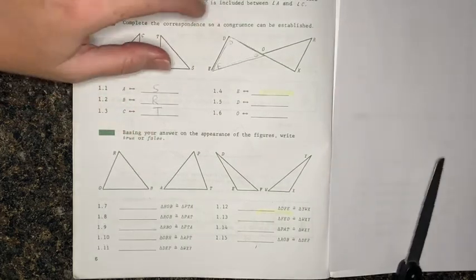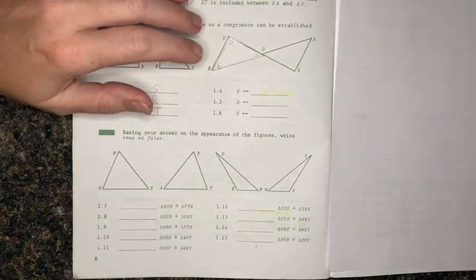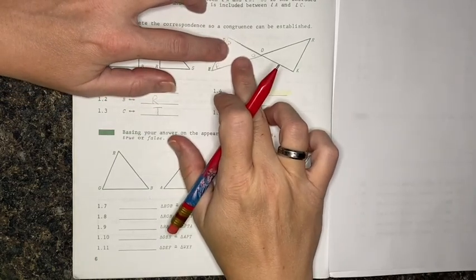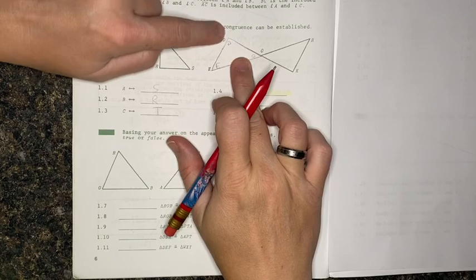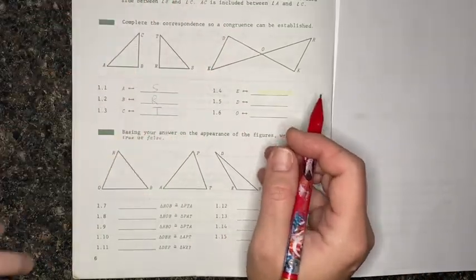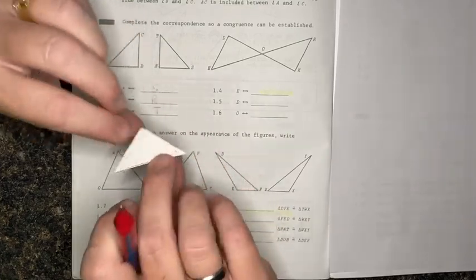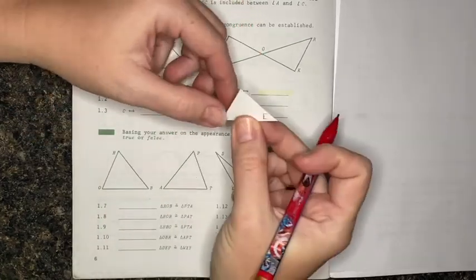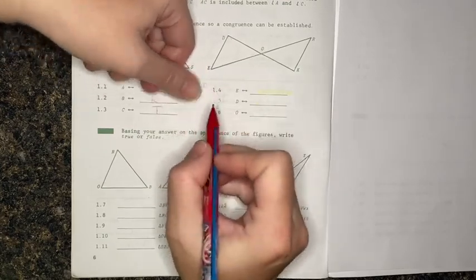Hold on a second. All right, so I've made a copy. Like I said, I do this quite a bit, so if it works for you, then do it too. I made a copy of EDO. All right, we want to figure out what corresponds with E. Now I need to mark the other side because I forgot to do that one. That's E. This is D. So this must be O.